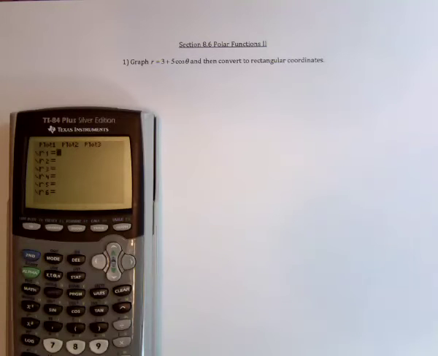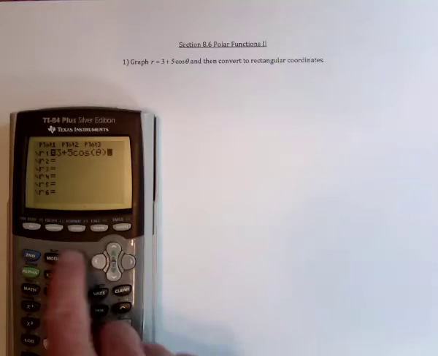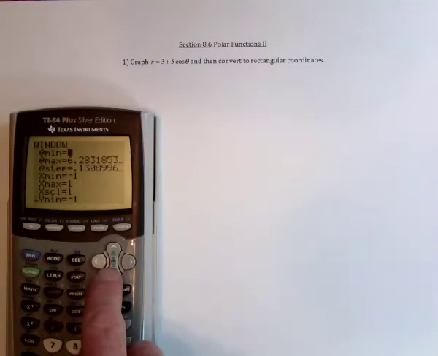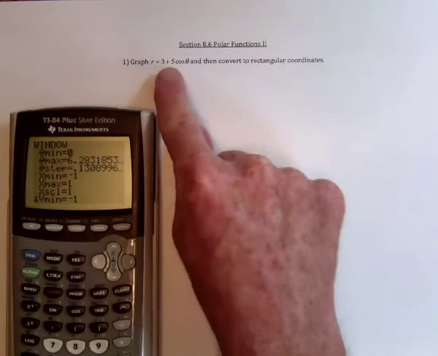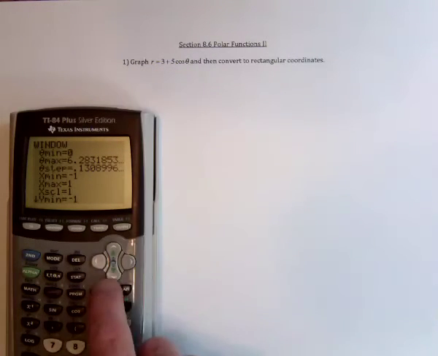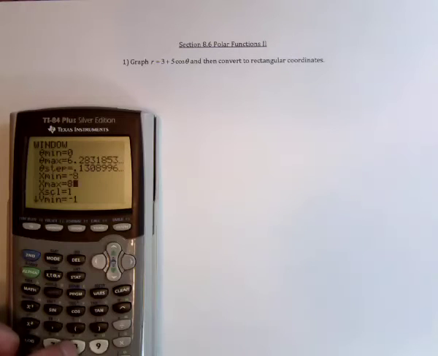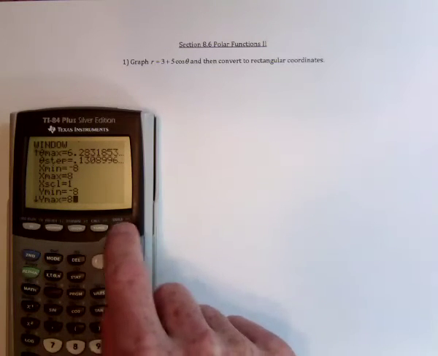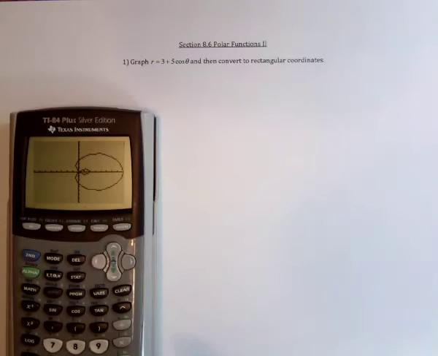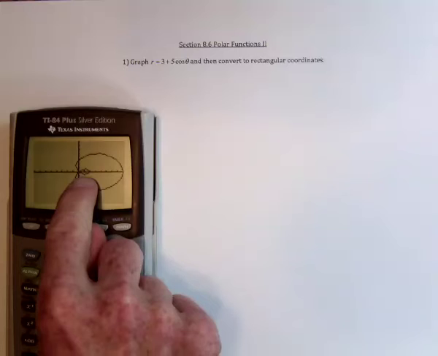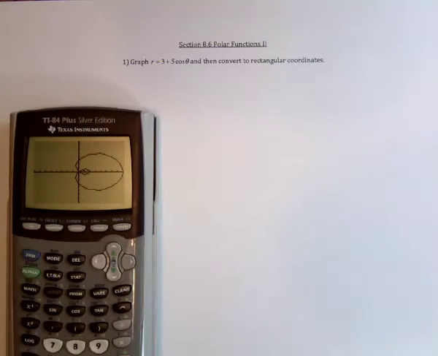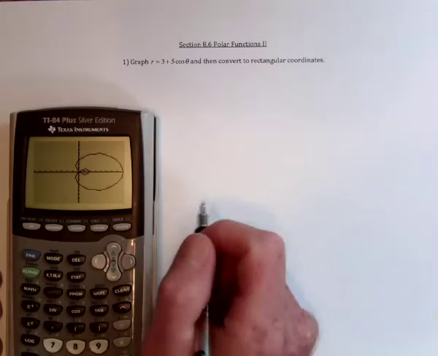We'll take a look at the graph of this polar function, 3 plus 5 cosine of theta. The window from 0 to 2 pi for theta, the biggest that this can get is 8. So we should have the x's and y's set to 8's, positive and negative. And then take a look at the graph. And there's an interesting shape. So it's got a little oval inside of this other shape.